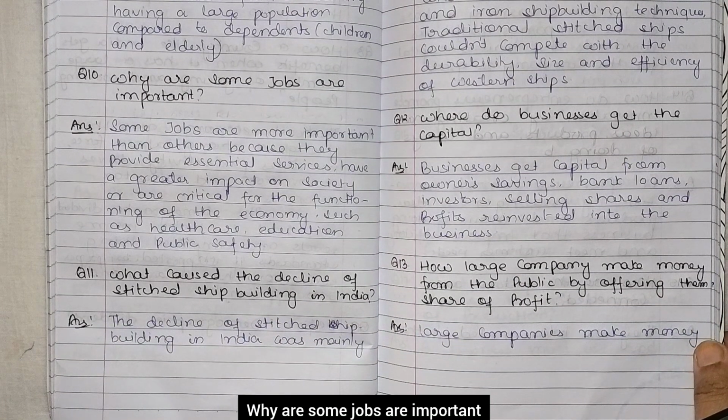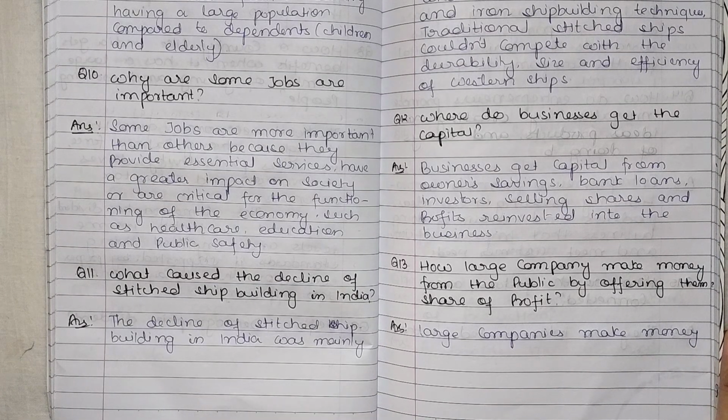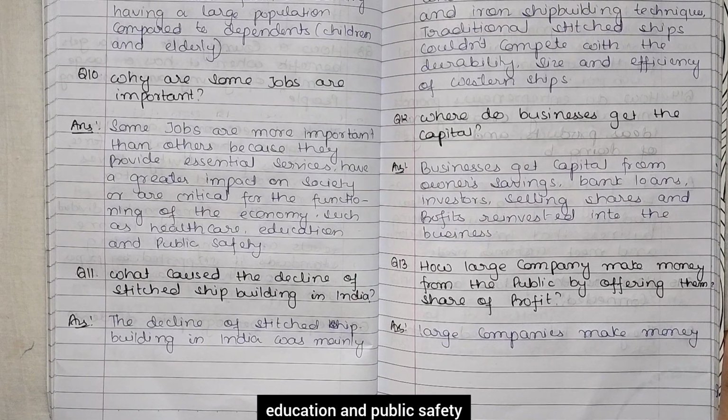Why are some jobs more important than others? Some jobs are more important than others because they provide essential services, have a greater impact on society, or are critical for the functioning of the economy, such as healthcare, education, and public safety.